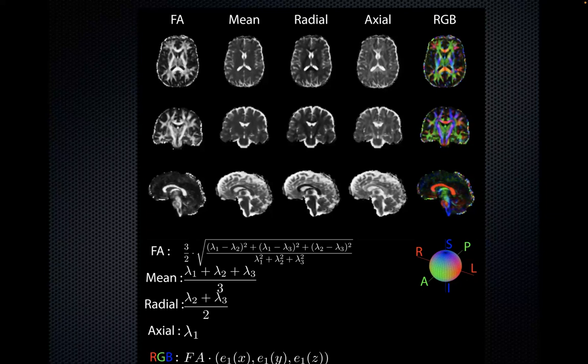So for a lot of people, less myelin means more radial diffusivity. If you have less myelin around the axons, you have less obstacle. It's easier to traverse radially.